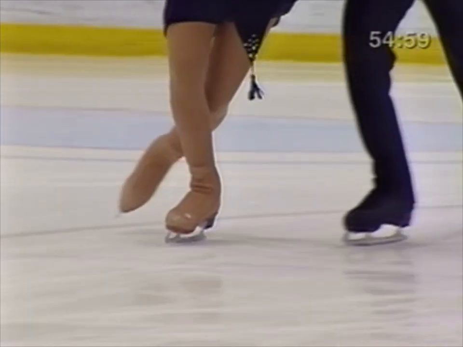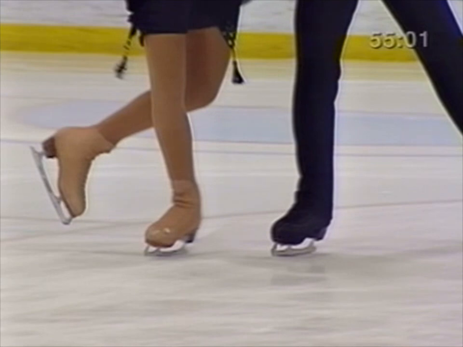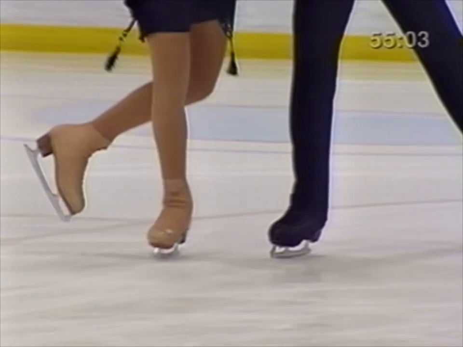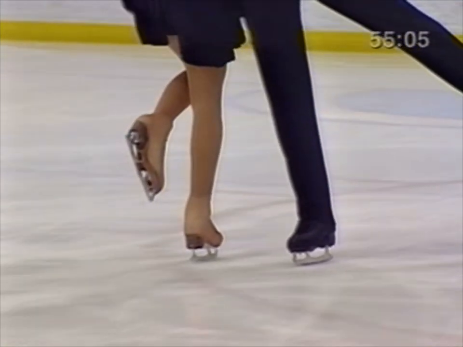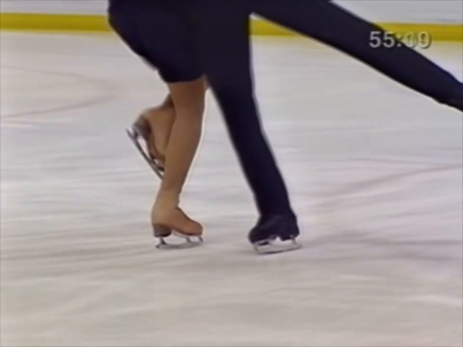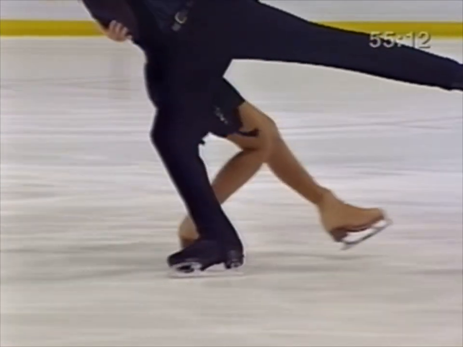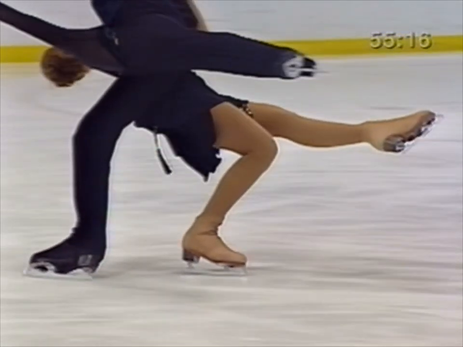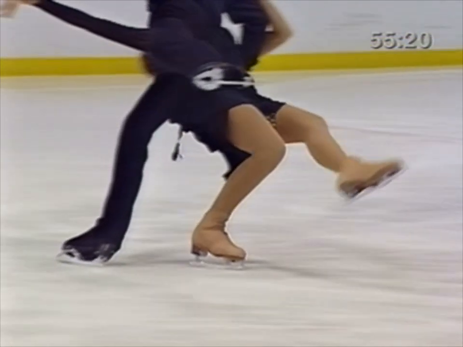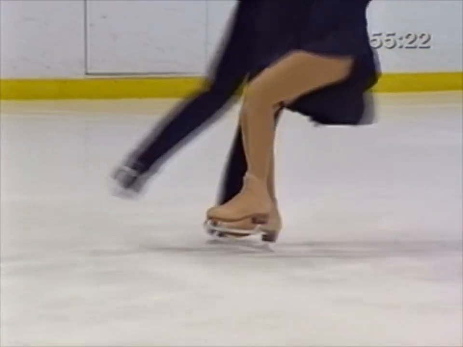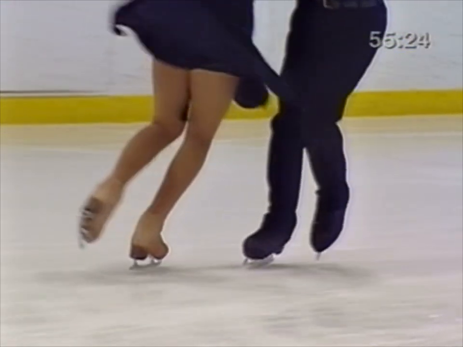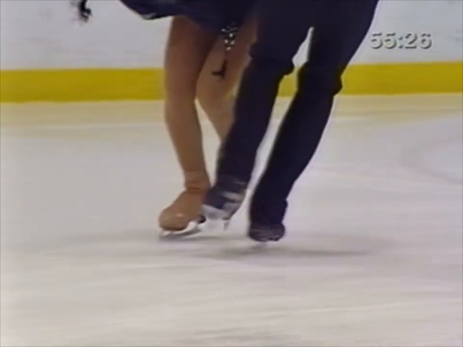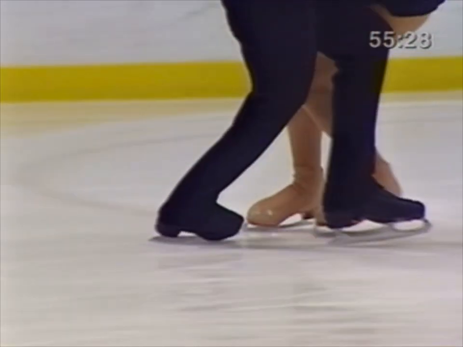After the lady's right inside rocker, she tucks her free leg. And they assume the dramatic position of the layover for the man and the layback for the lady. And after the 2 3-turns, the man moves the lady to his left side.